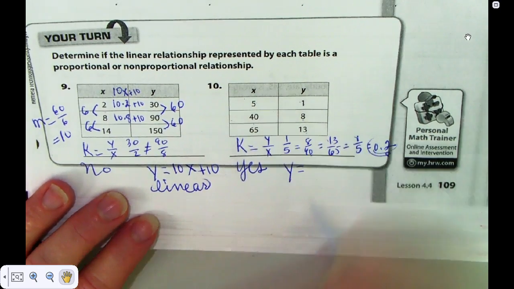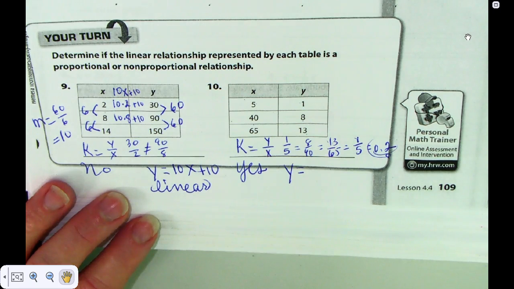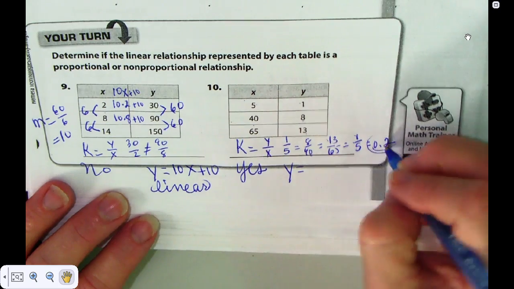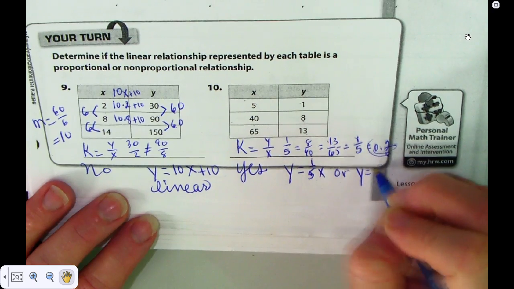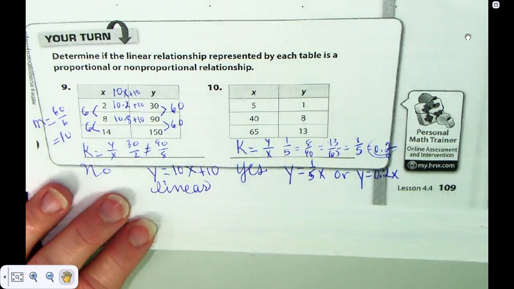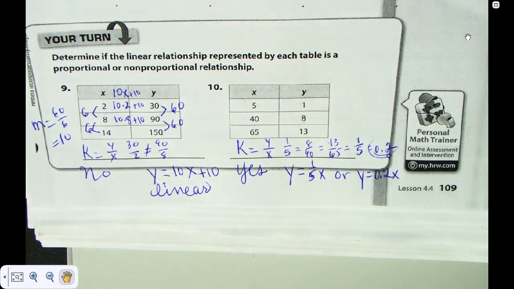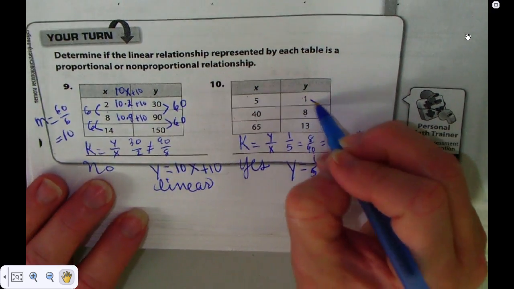So y equals, we already know what the K is because we can write it in y equals kx form, right? And we already know it's 1/5 or 0.2x. We already know that because when it's proportional, that K is the same as the slope, the unit rate, the rate of change, the constant of proportionality. It's all the same when it's proportional. Now, you could go up here, guys, and you could go, that goes up what?